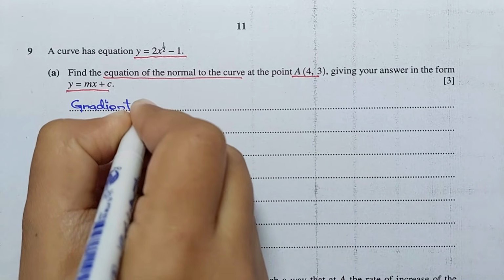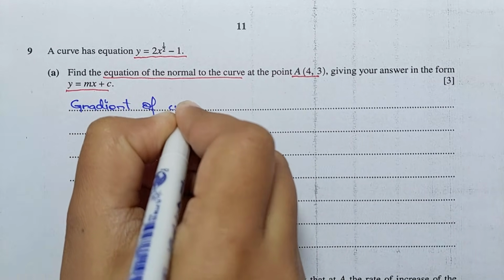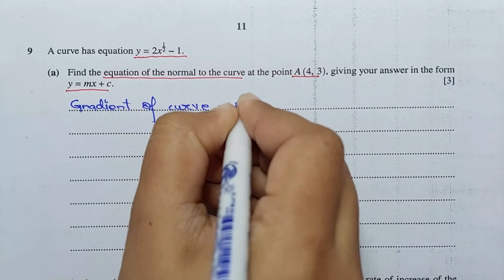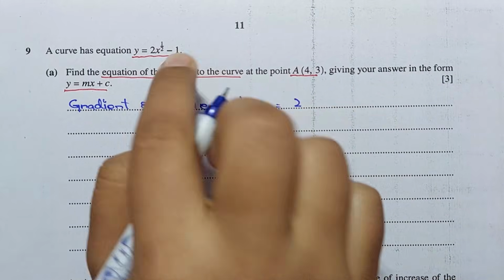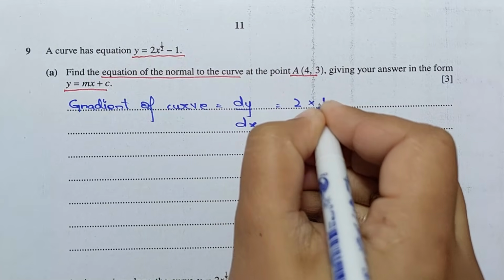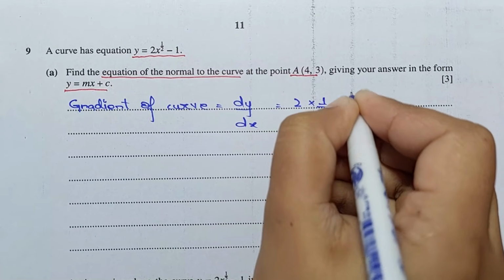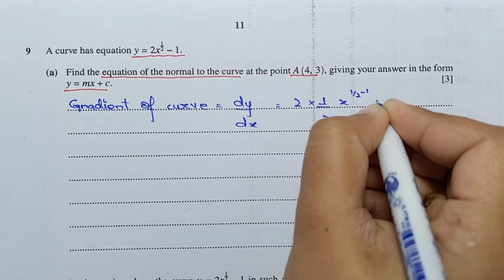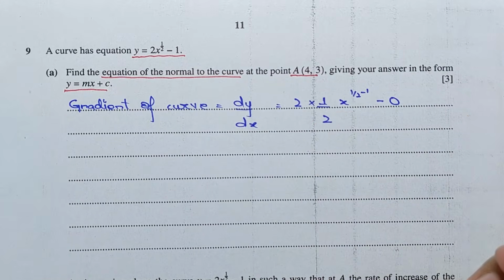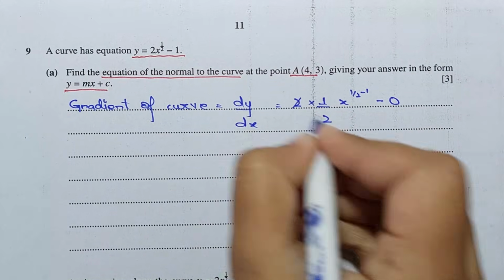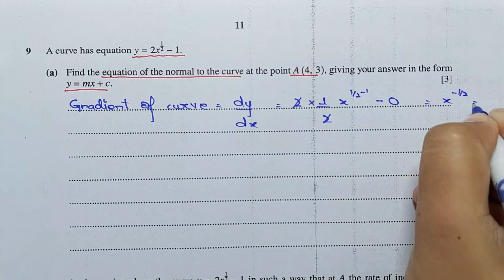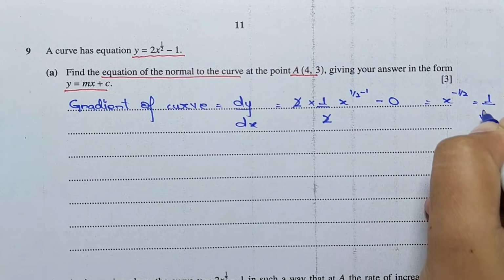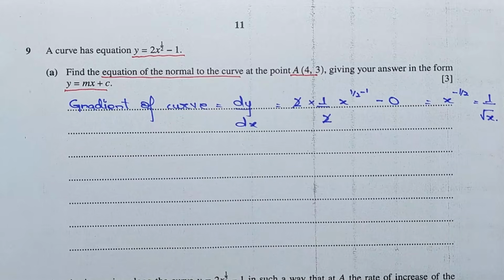The gradient of the curve is dy over dx. The derivative is by the power rule, power times base to the power minus 1. The 2 cancels out with the 2 here, and the x power is minus 1 by 2, or its derivative is 1 over root x, right?